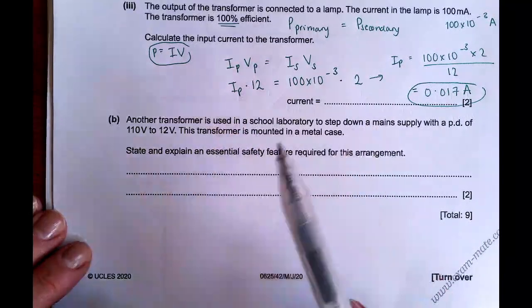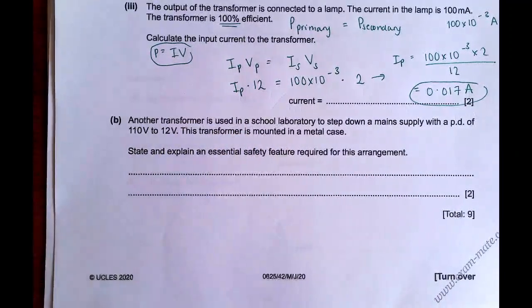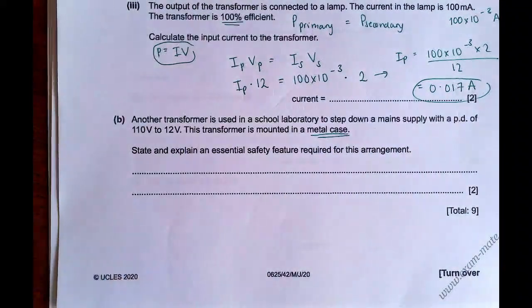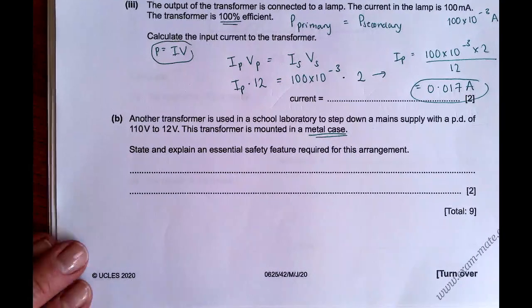The transformer is mounted in a metal case. State and explain an essential safety feature for this arrangement. Okay, so we know that if it's in a metal case, that's a big clue. Metals conduct electricity, that could be quite dangerous. If there's a problem with the transformer and then you touch the metal case, you could get a really nasty electric shock. So we need an alternative pathway for the current if it breaks. And so it needs to be earthed, it needs to be connected to earth.